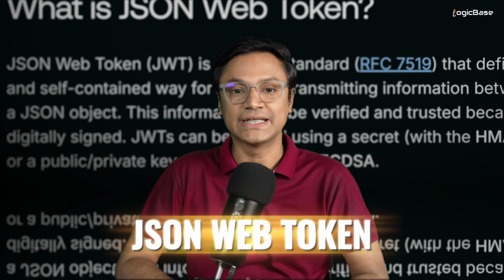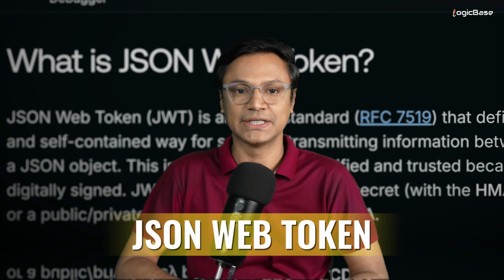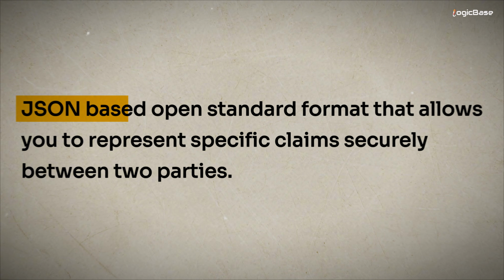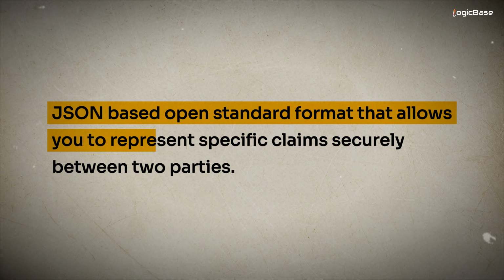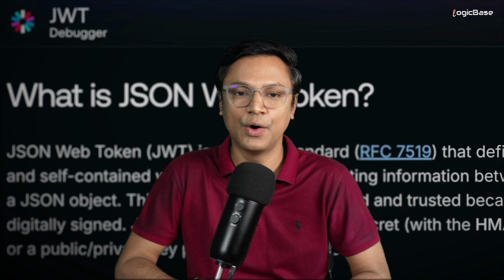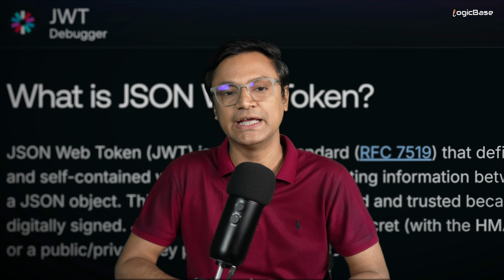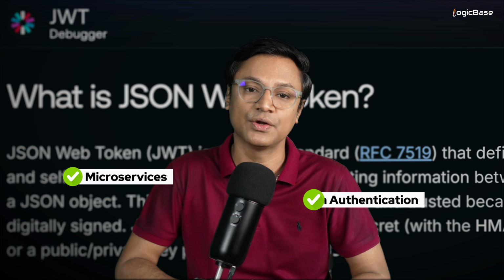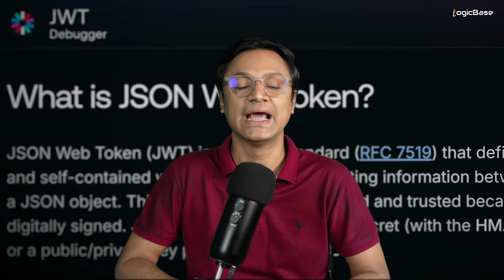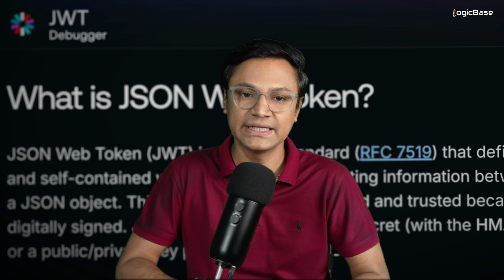JWT stands for JSON Web Token, and it's one of those terms you will constantly come across in modern web development. At its core, it's a JSON-based open standard format that allows you to represent specific claims securely between two parties. The exciting part is how widely JWT is used, especially in microservice architecture and modern authentication systems. In this tutorial, we'll break down what JWT really is, explore its structures, and see exactly how it helps secure web applications.